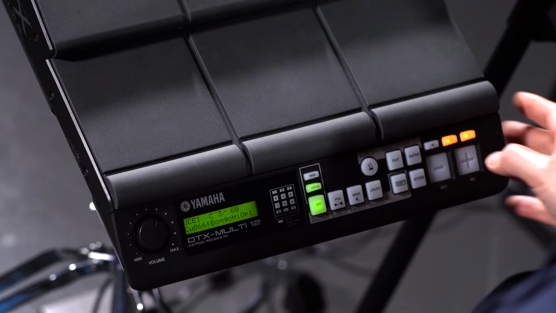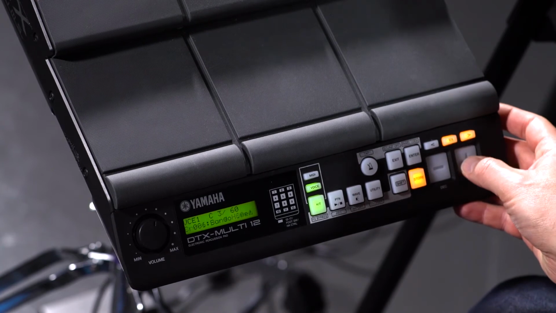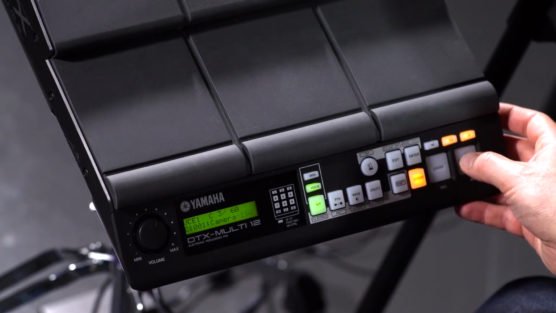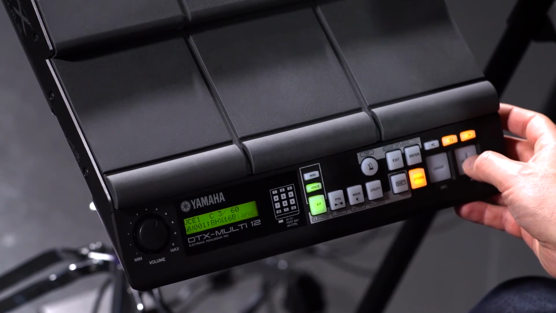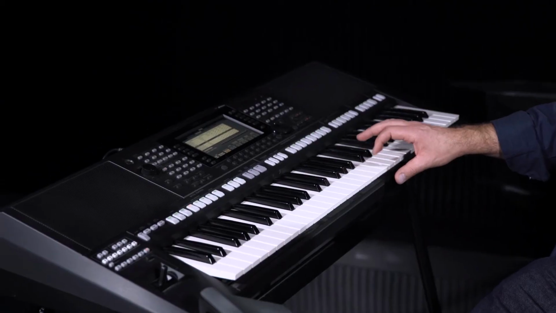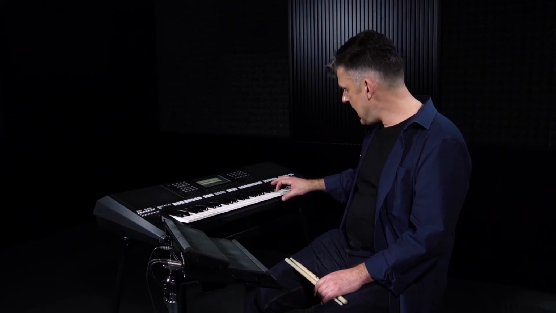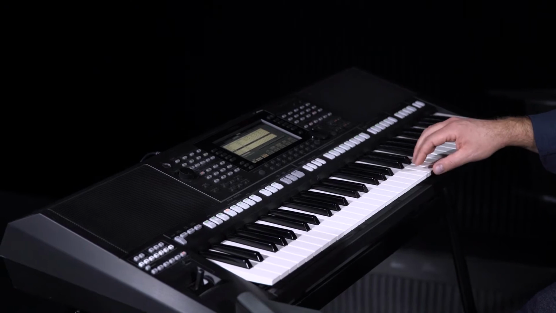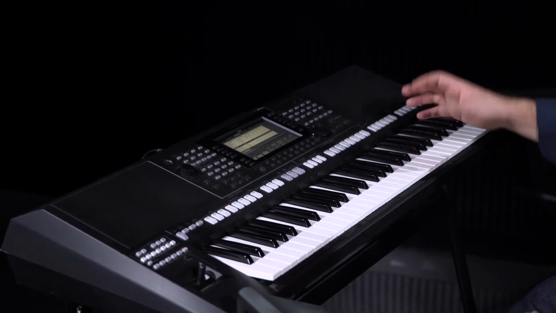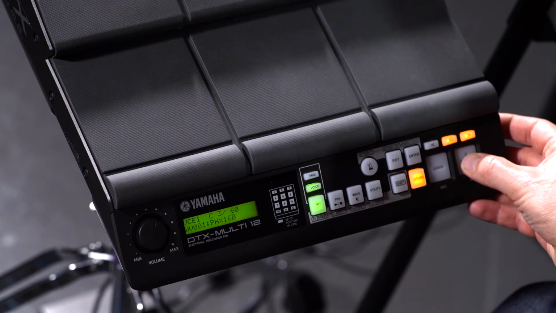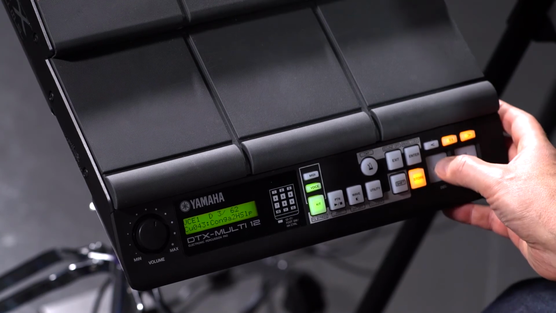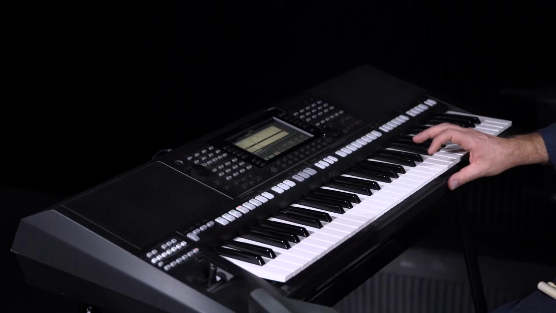But what I'm going to do is come down and change that to one of my samples. In which case it's going to be this tom sound. And then I'm going to do a 2-note pattern. So we have a conga sound there. I don't want that conga sound. I'm going to replace that with something electronic. So let's have a look.